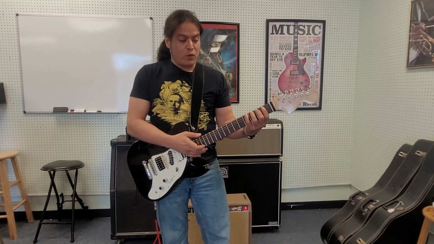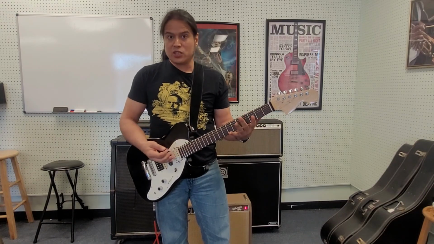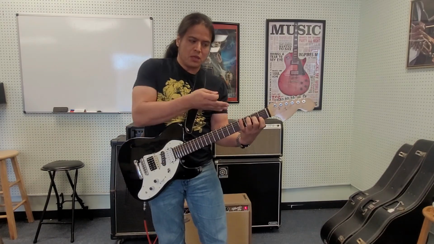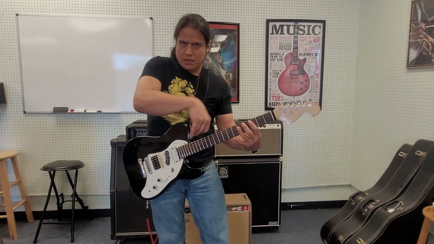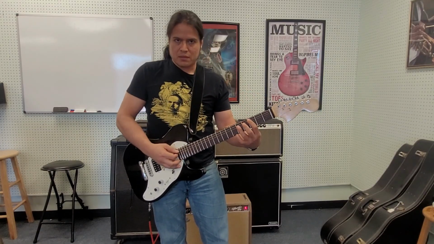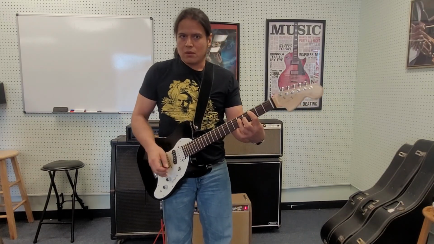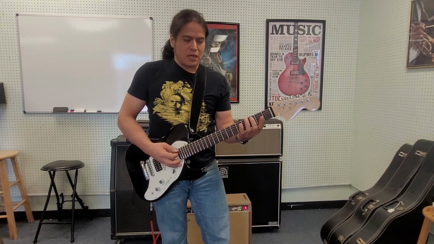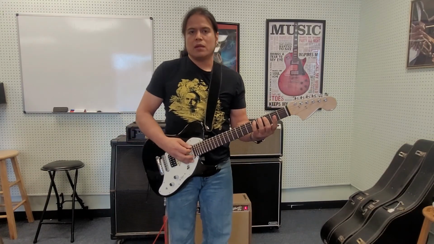Then if we take this same root note and we play the next shape up, which would be this one. So this one goes that way, the C shape. If we play this way, now we have the A shape. Same root, same note. Right? Now we have a different major scale, or the same major scale with a different fingering, which is this one.